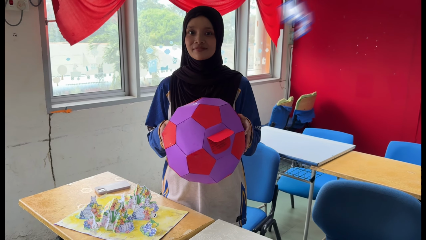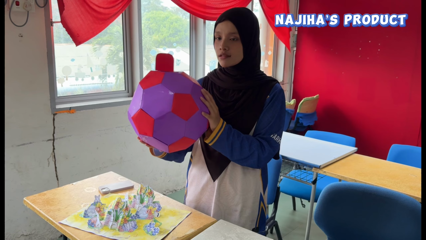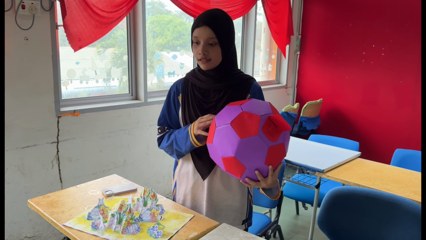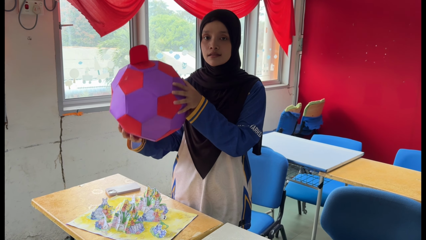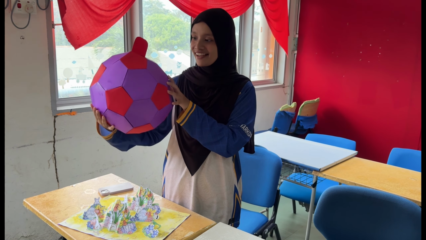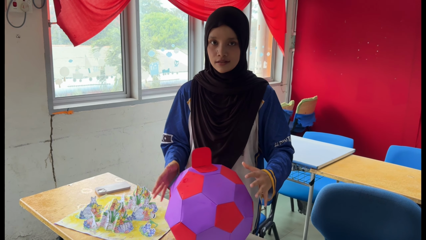That's all. Today I will show you guys my soccer board. So this is made of cardboard or color paper. As you can see, this actually contains a figure of hexagon and pentagon. So that's all for this figure.